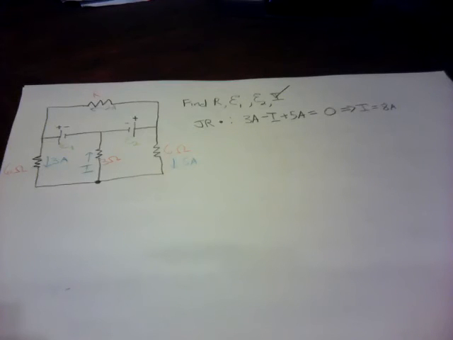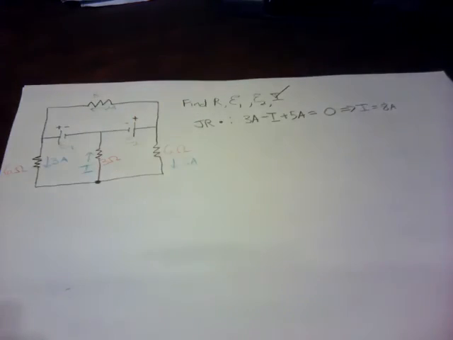How you choose those loops is up to you. You can decide the direction of the loops. You can decide exactly which loops you want. You can go around the whole entire outside, for example, or one of these inner sections.